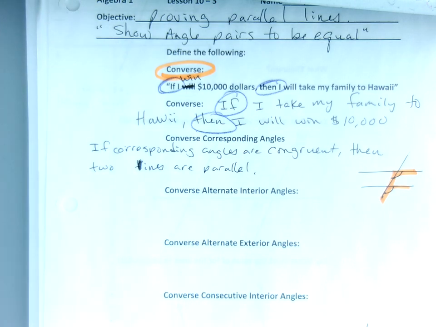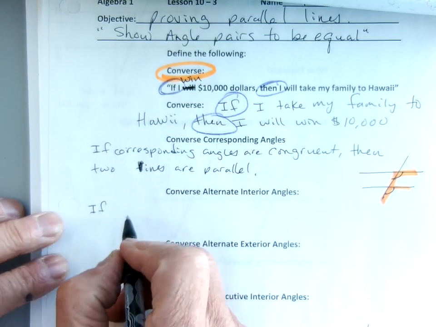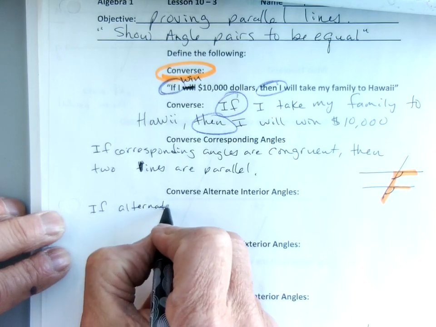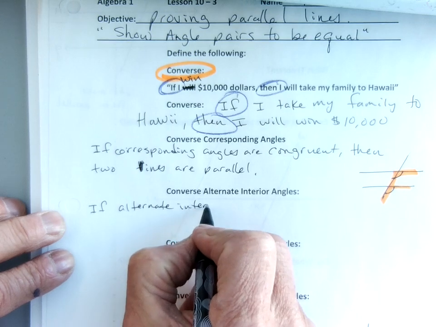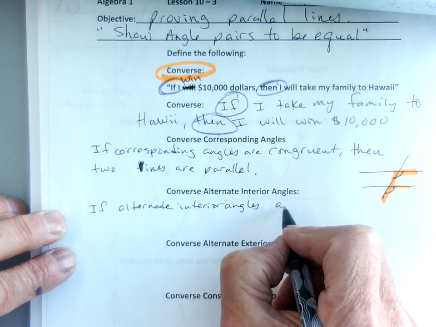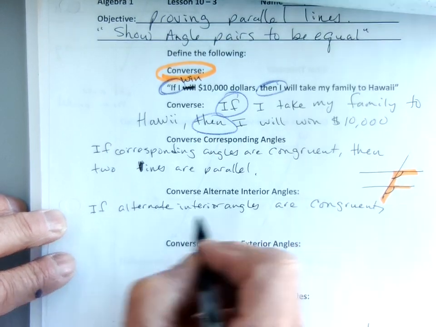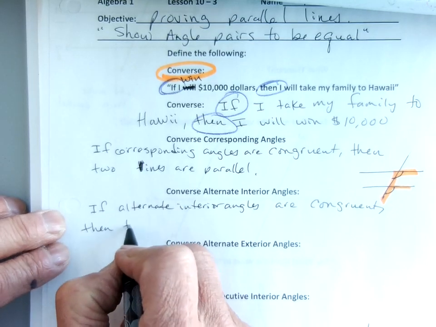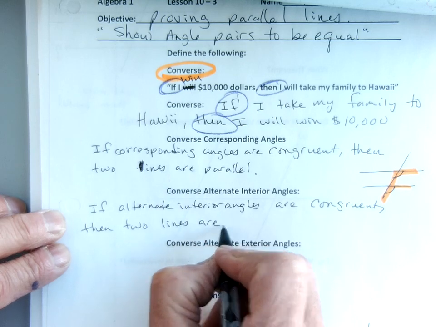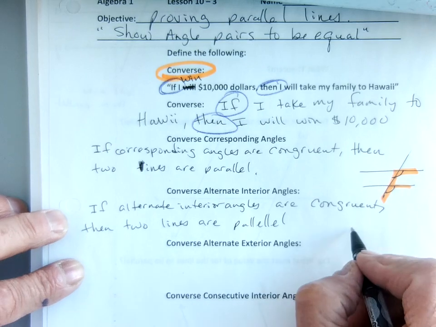The second one says alternate. So if alternate interior angles are congruent, that means equal, then two lines are parallel. Okay, and I'll draw a picture.